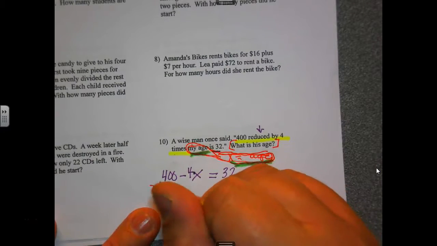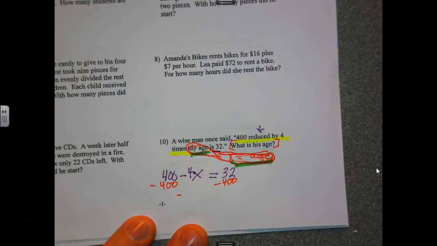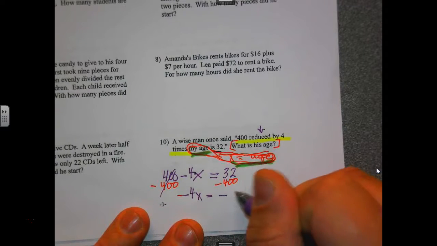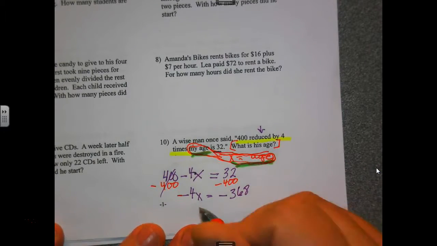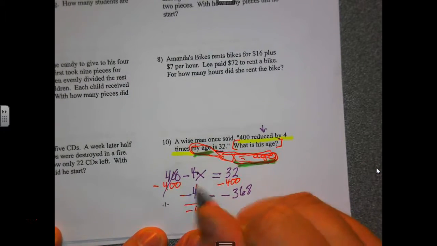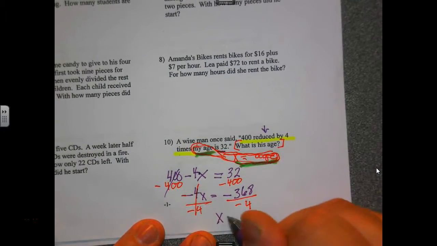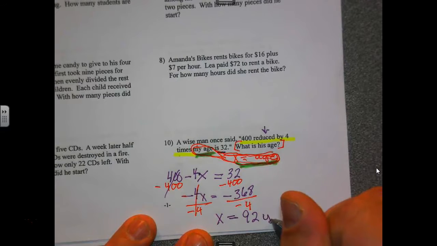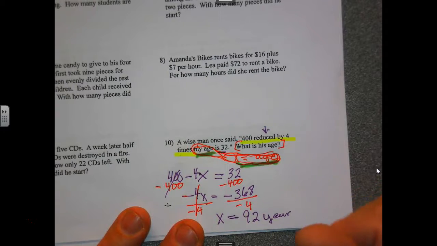Okay, subtract 400. Negative 4x equals negative 368, divided by negative 4, divided by negative 4, and x equals, I bet you it's 92. Yes, it is.